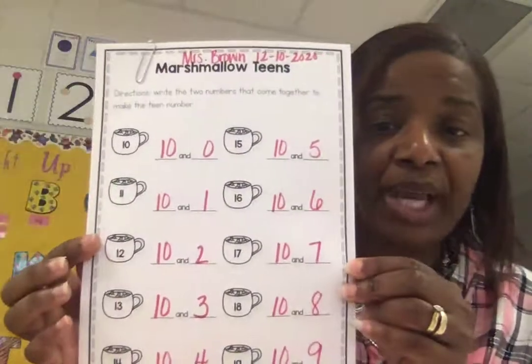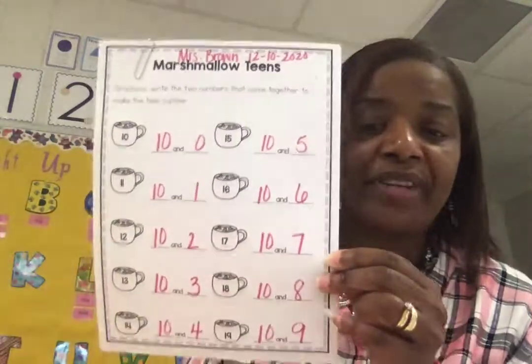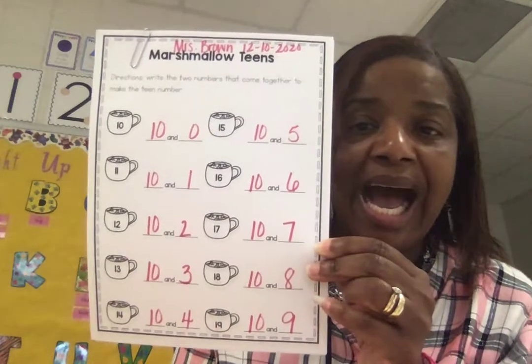When you're done, it looks like this. There we go. 10 and 1 is 11, isn't it? Take your time. Get those marshmallow teens done. Happy counting. Remember, the alligator eats the greatest number because he is what? Greedy. Work on your numbers.